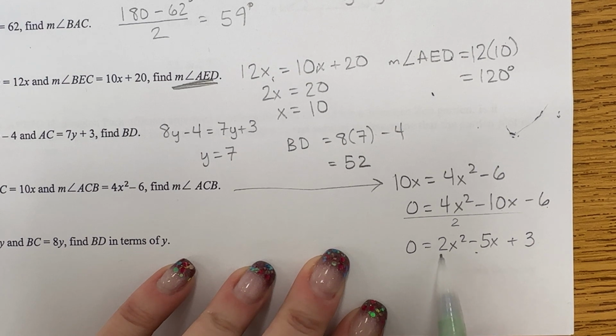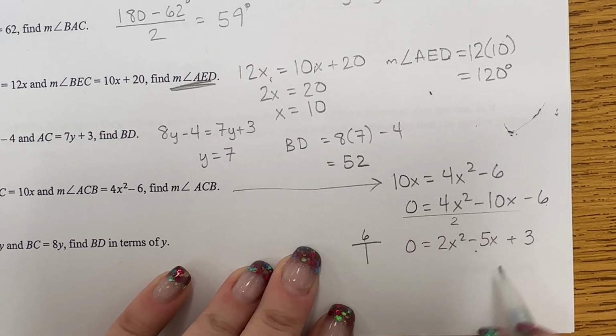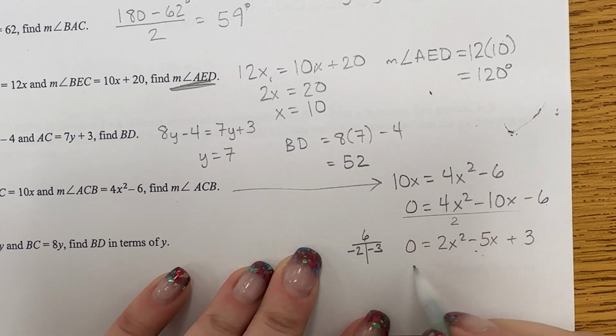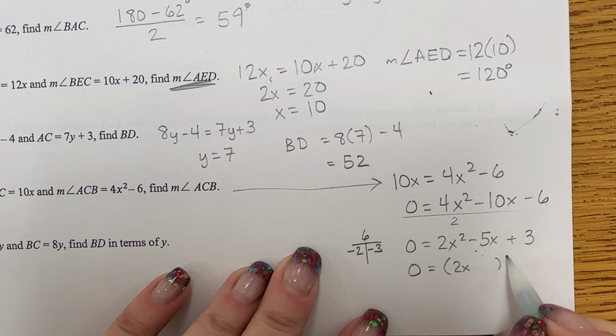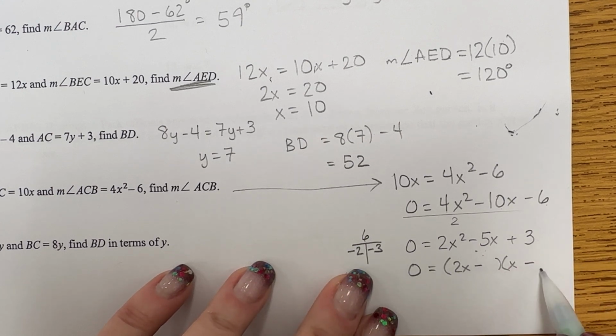All right, so in order to factor this, you multiply the 2 times the 3. That's 6. I need factors of 6, one odd, one even, that are going to actually, no, they're both going to be negative. So let's see, that'll be a -2 and a -3. So when I go to factor this, I will have 2x, let's see, what do I got here? 3.